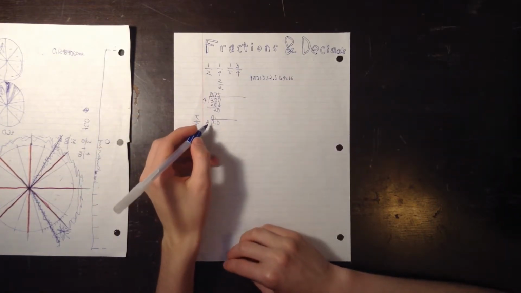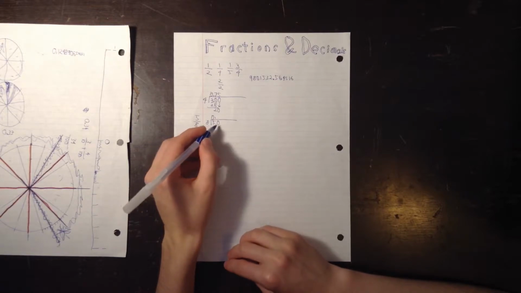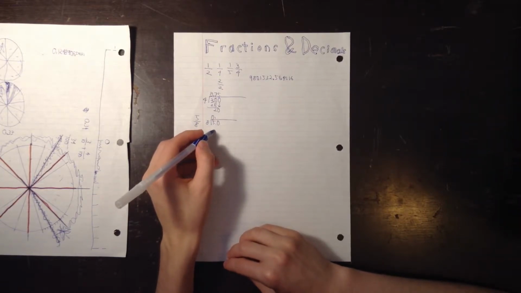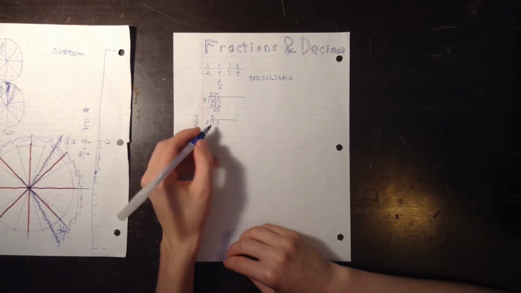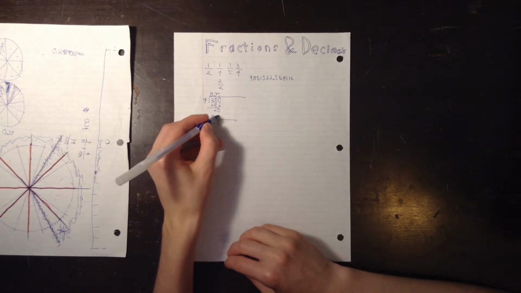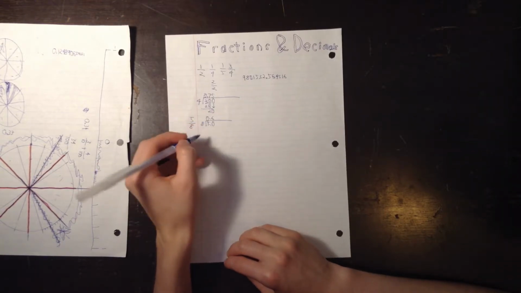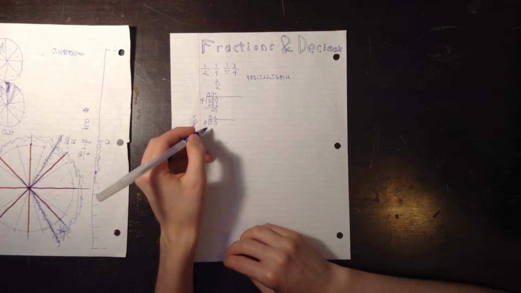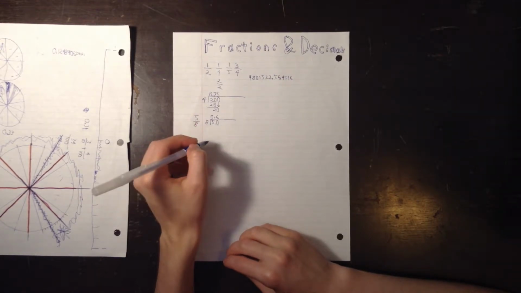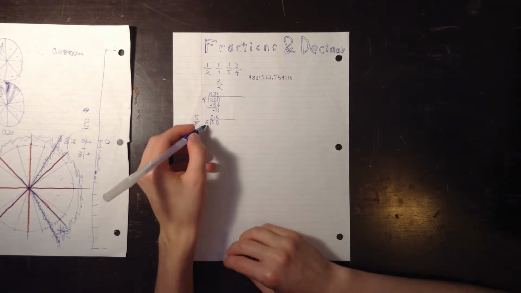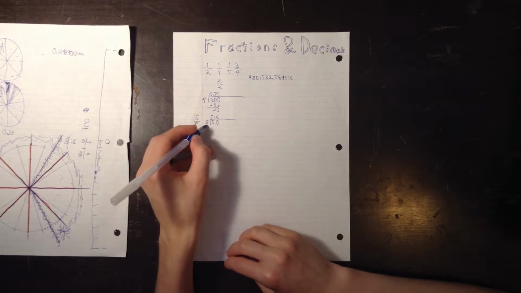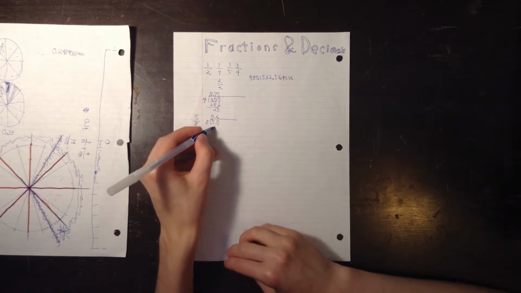So 8 goes into 50 tenths. 8 goes into 50 how many times? Well, 8 times 5 is 40. 8 times 6 is 48. So 6, because 8 times 7 is 56, which is bigger than 50. So you can get 6 sets of 8 out of 50. And 6 times 8 is 48.